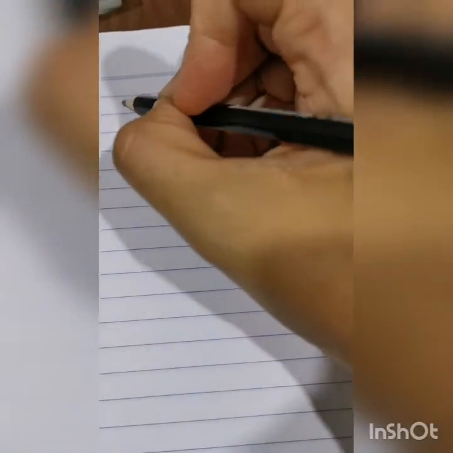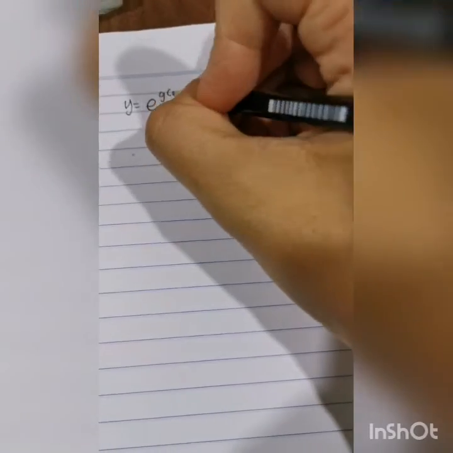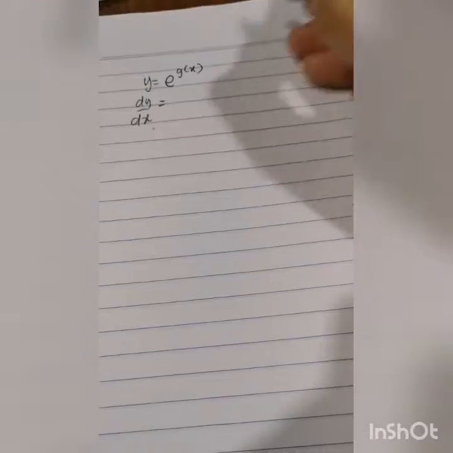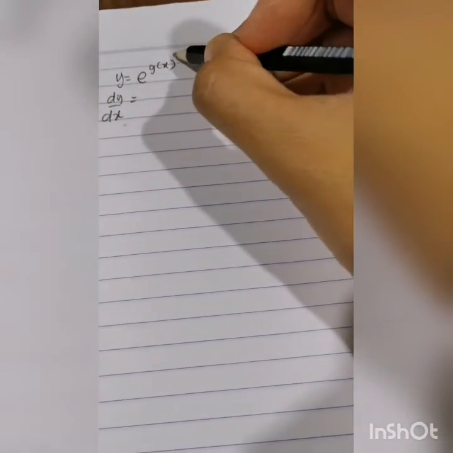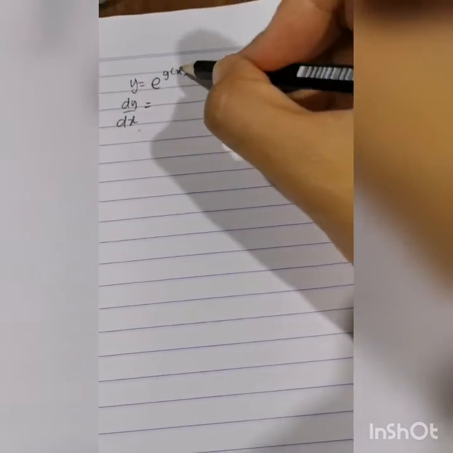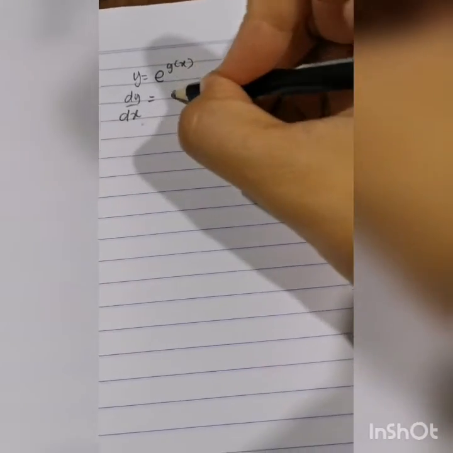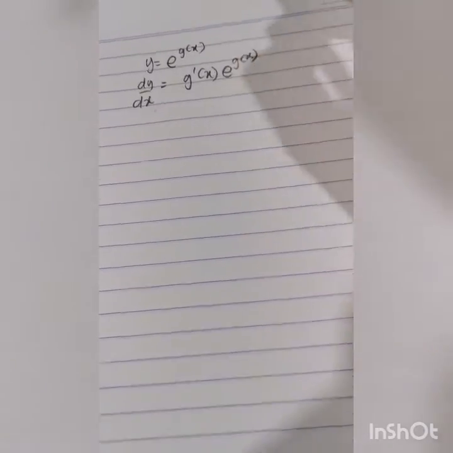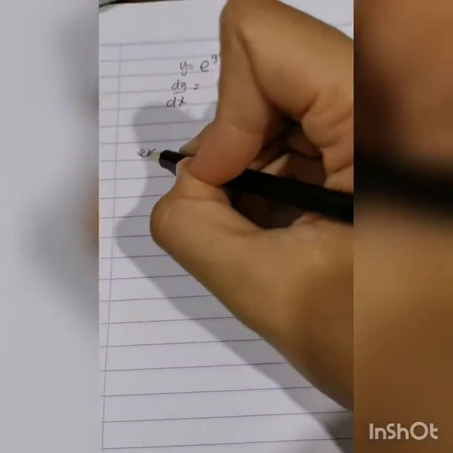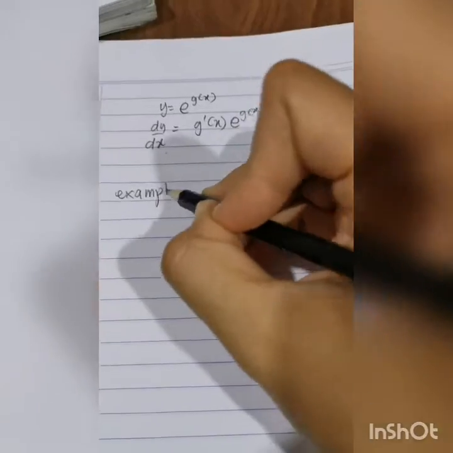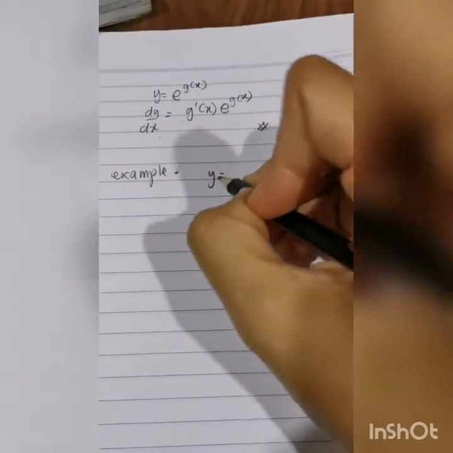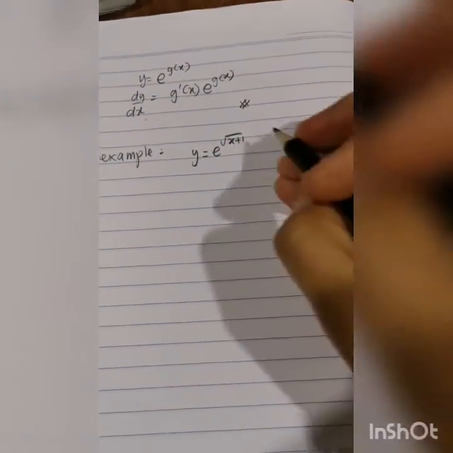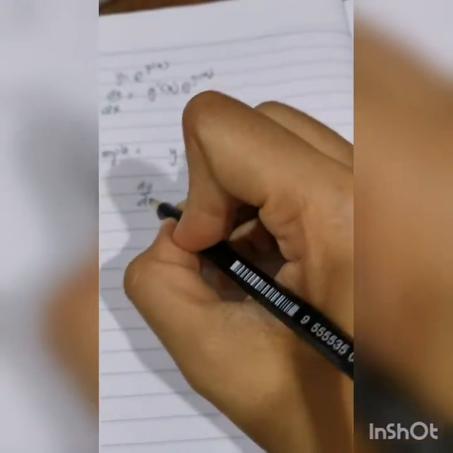Okay, what if we have y = e^(g(x))? Then dy/dx equals, we differentiate the power and multiply with the e, so g'(x) e^(g(x)). For example, we have y = e^(√(x+1)). So we want to find dy/dx.